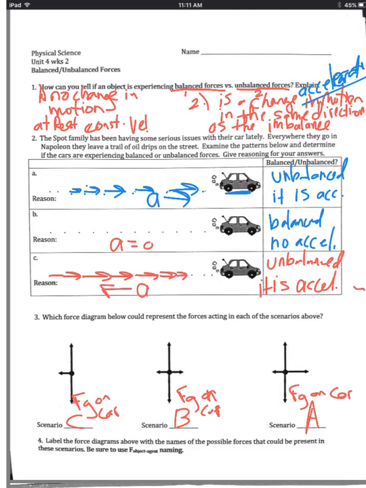Now, each of the diagrams has an upward force as well. They all have an upward force. And so what do you think those are called? Well, most cars travel around on the streets or the roads or whatever you want to call it. So I'm going to say that must be the force of road on car.